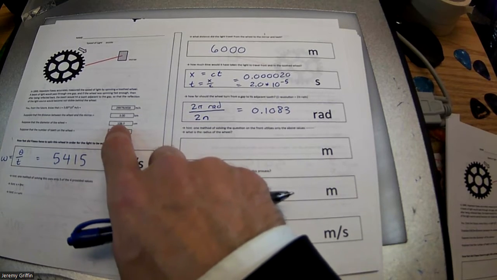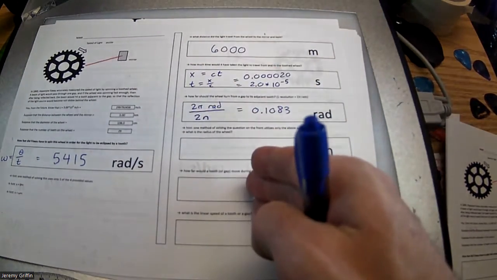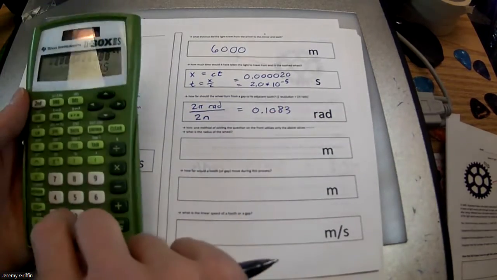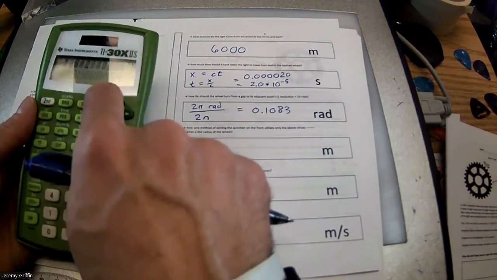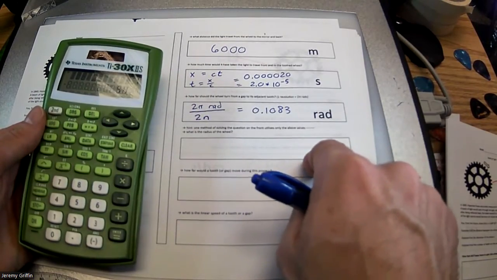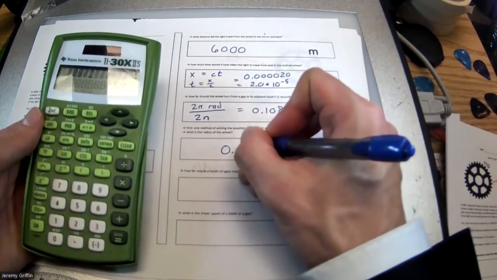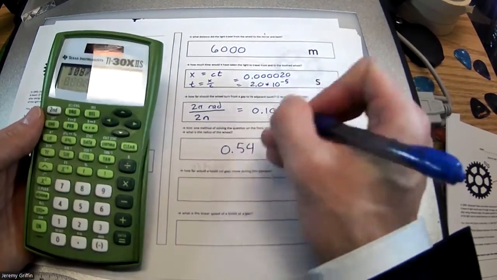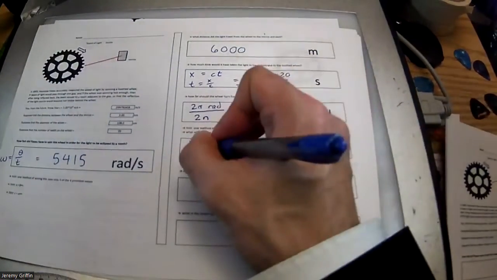What is the radius of the wheel? Well, I gave you the diameter in centimeters. So guys, to go from diameter to radius, what do you do? Divide by 2. So I have 108 centimeters, divide by 2. So that's 54 centimeters. And to go from 54 centimeters to meters, you divide by 100. So my radius is 0.54 meters. Right, so diameter divided by 2, and of course divide by 100 to convert to meters.